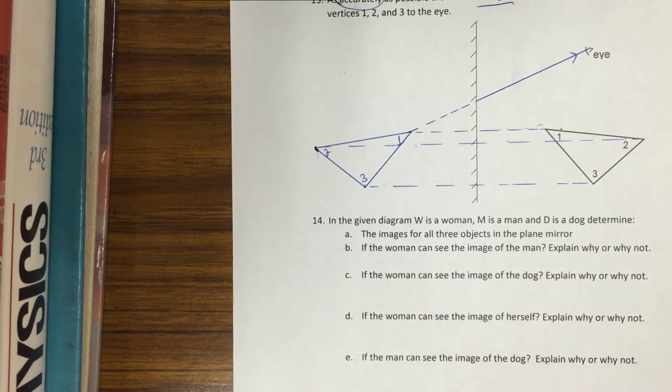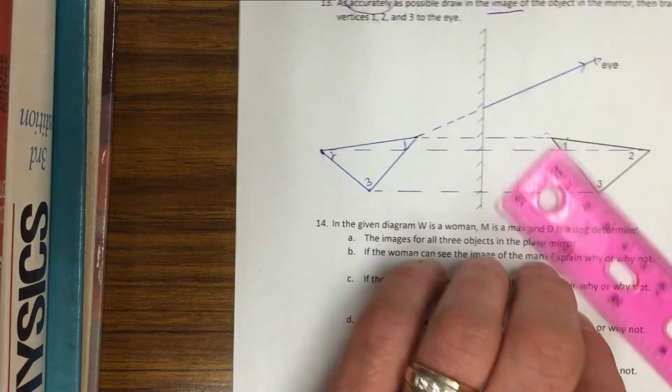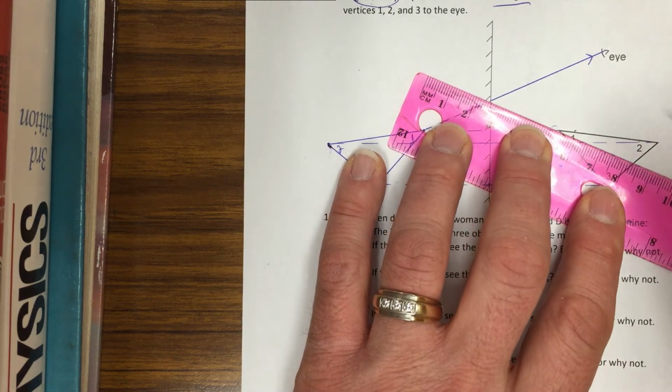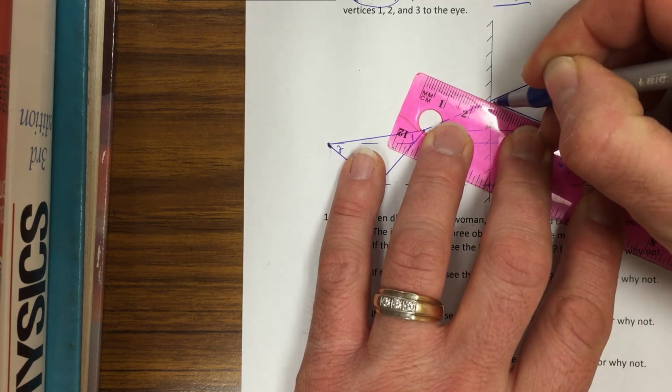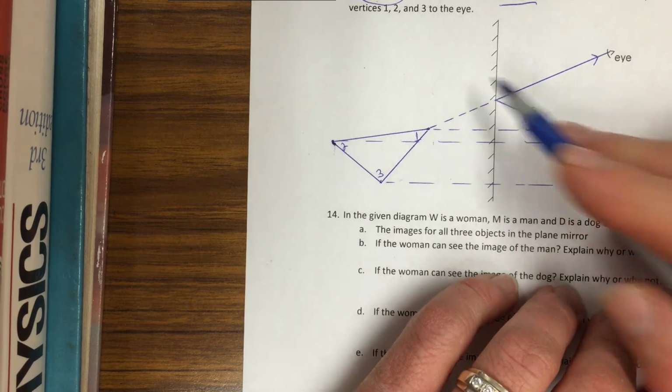Well, this is the image of number 1. Shouldn't the light ray have come from number 1? So what I'm going to do is draw a line from where vertice number 1 is to where the light ray last was known. I'm going to put an arrowhead heading towards the mirror because light is leaving the object and heading there.